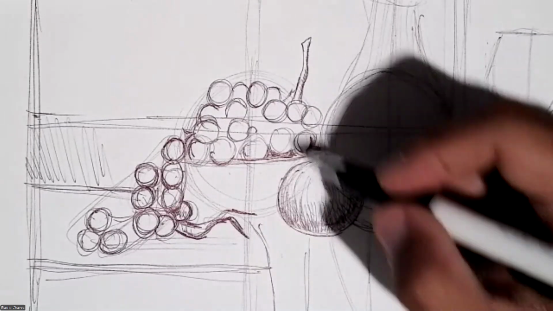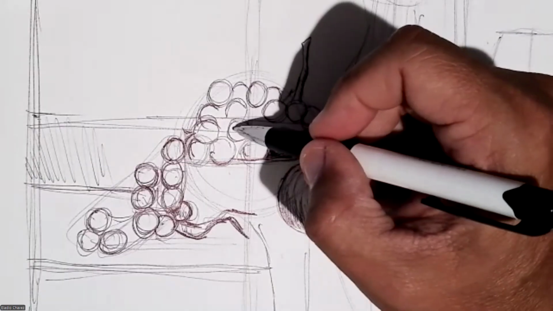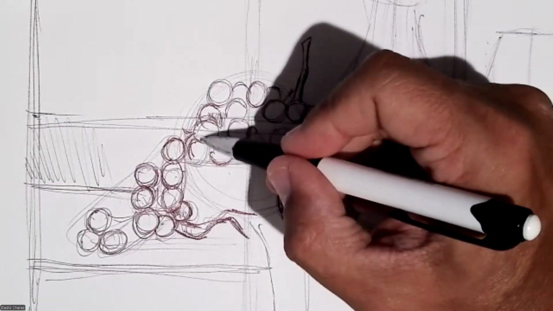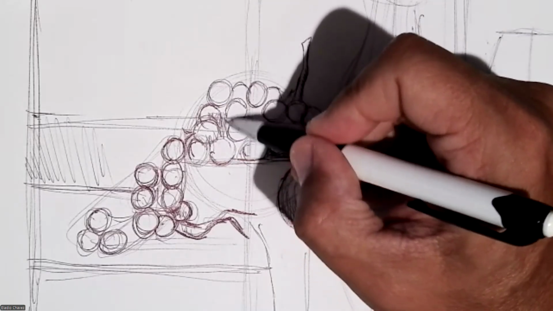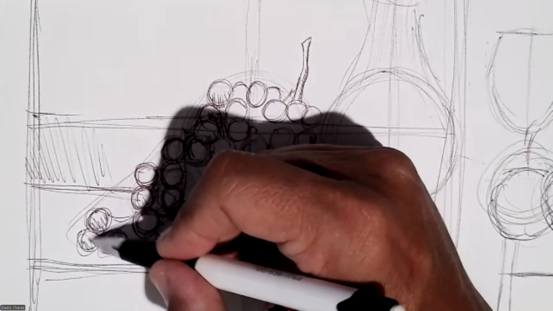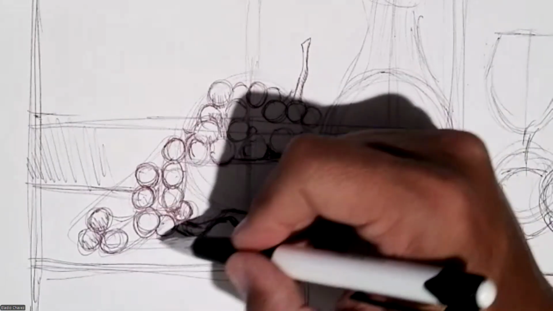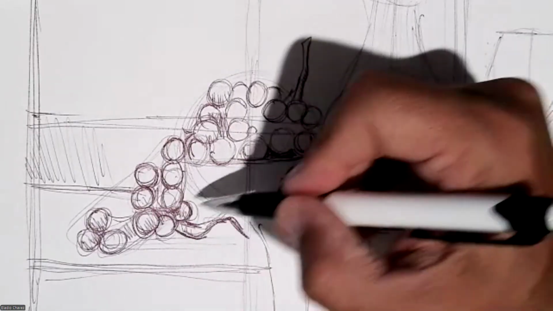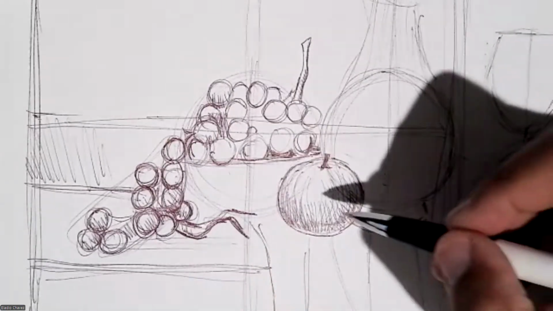All right. Here we go. Let's see. There's a lot going on, and the shadows or darkness in between the grapes. It depends on how much time you have, how much time you want to spend on it. But it's always about the next drawing. What's next? All right, this is good. Keep it going. Don't get stuck.